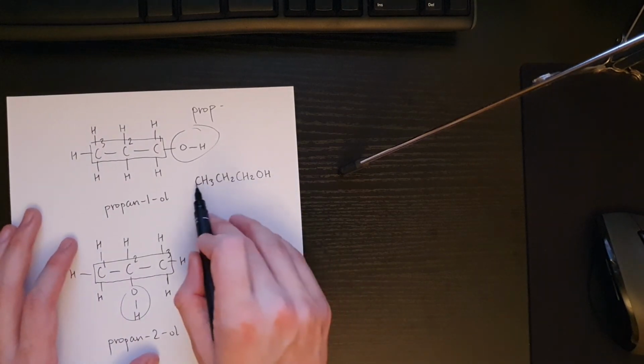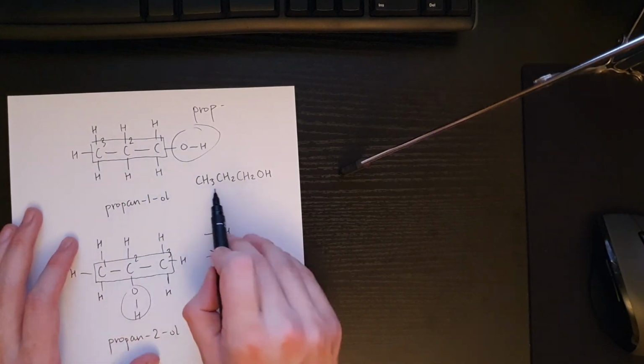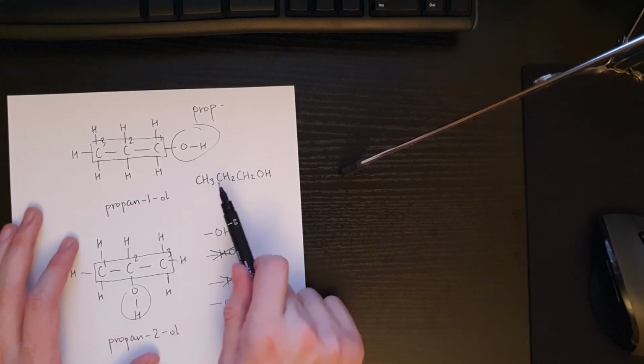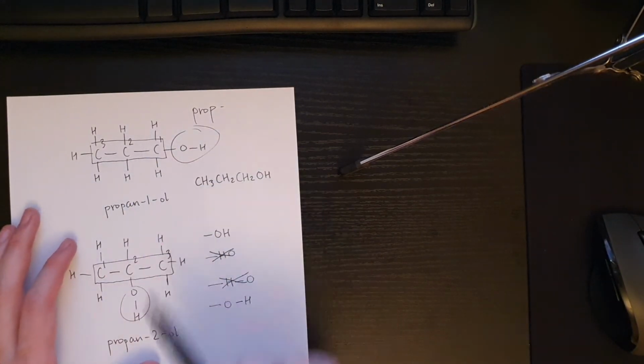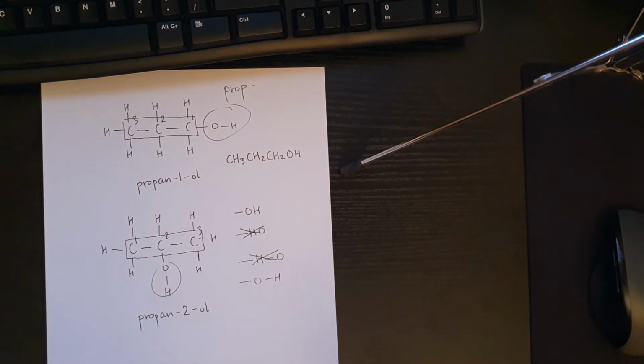So as you can see, that shortened structural formula in fact looks quite like the full one, except we're not showing any of the bonds. And that really is the only difference. You just have to make sure that you have the correct number of atoms per carbon that you are writing about.